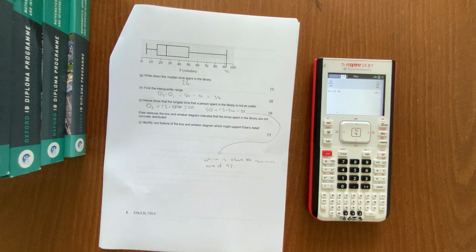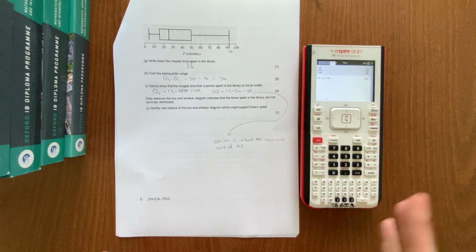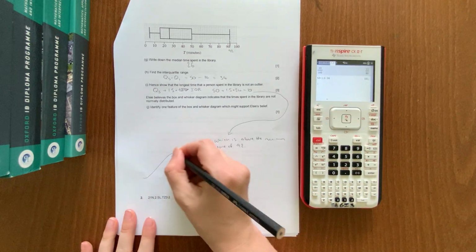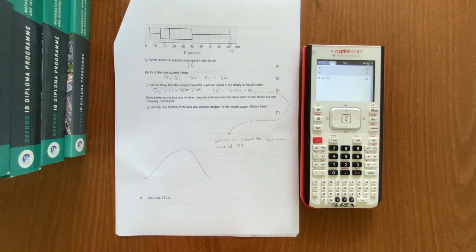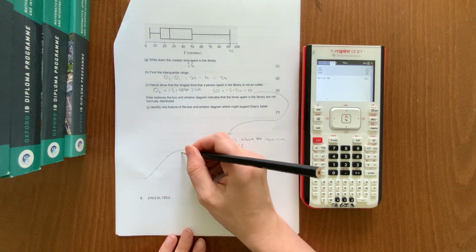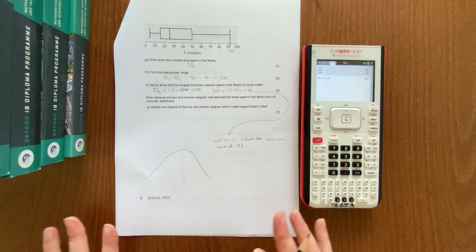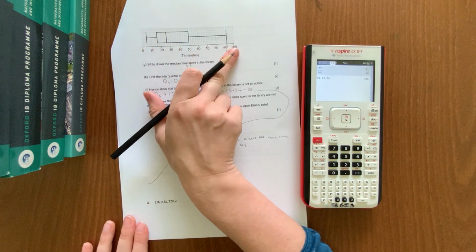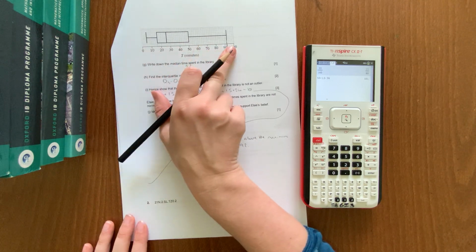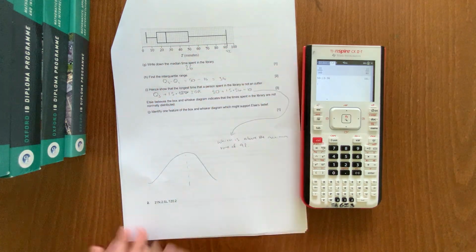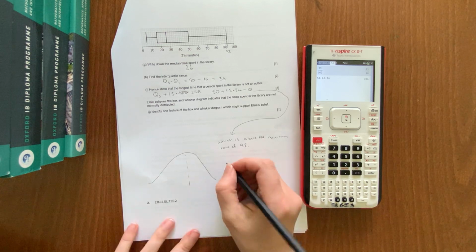Good. The next thing it says is that Elise believes the box and whisker diagram indicates that the times spent in the library are not normally distributed. Identify one feature of the box and whisker diagram which might support Elise's belief. Now, this is a question that's checking your understanding of a normal distribution, and something we know about normal distributions is that they are symmetrical, right? They're evenly balanced across it. And when I look across this box and whisker diagram, it is not symmetrical. So for me, I think that's the obvious answer here.